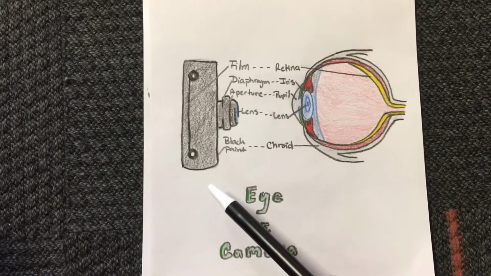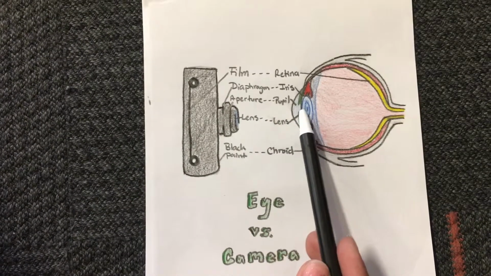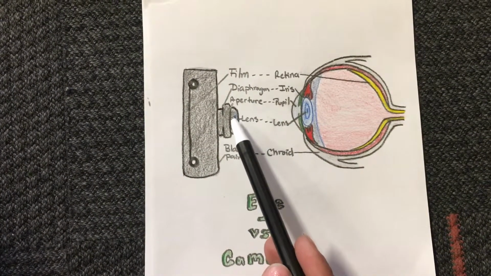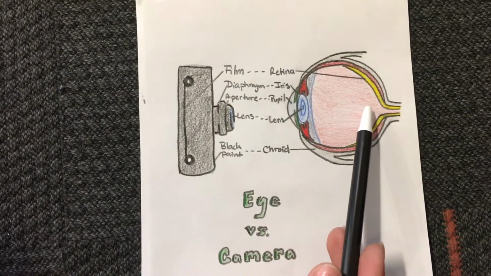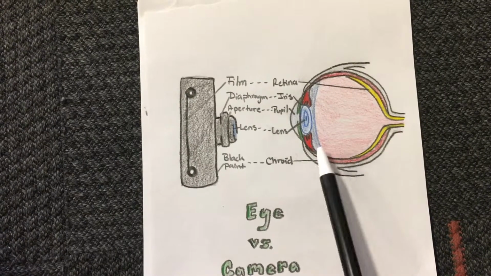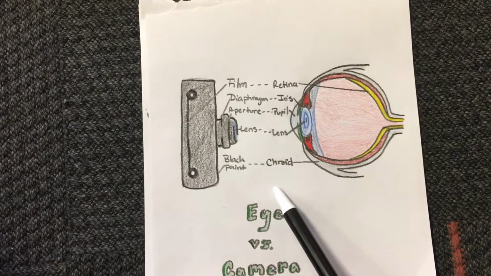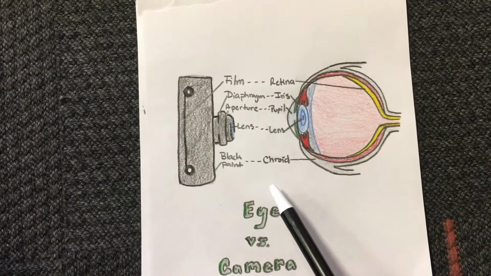The light that has been focused by the cornea and crystalline lens and limited by the iris and pupil then reaches the back of the eye. The retina, the back of the eye, acts like the image sensor in the camera, which turns images into electric signals. They're then sent to the visual cortex, which controls our sight.